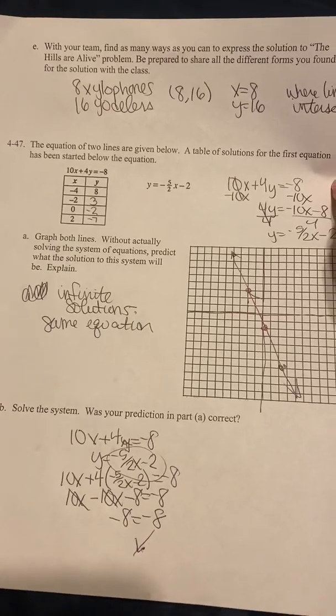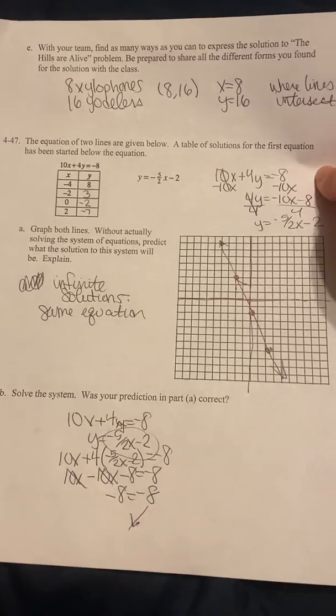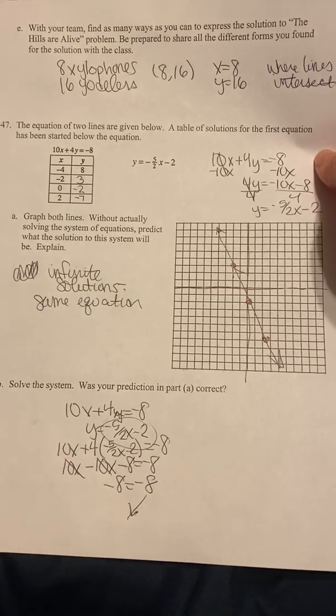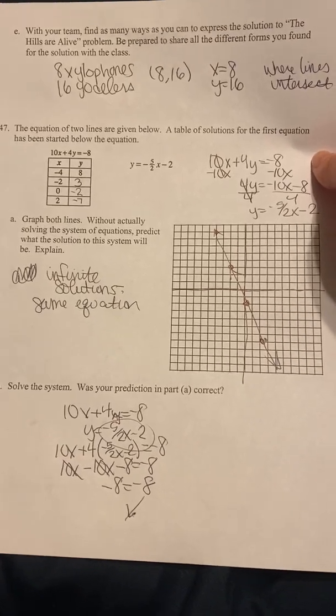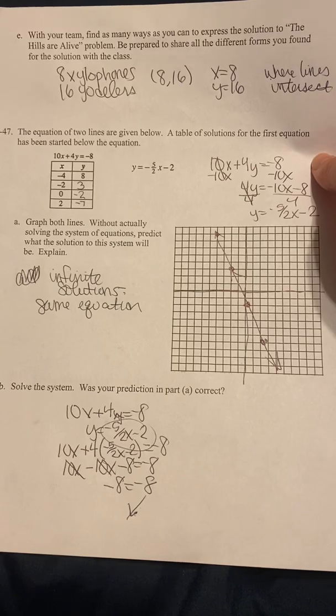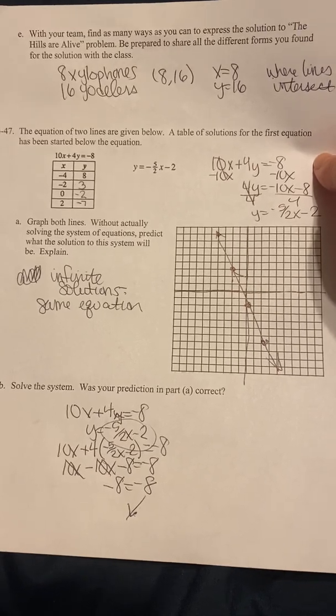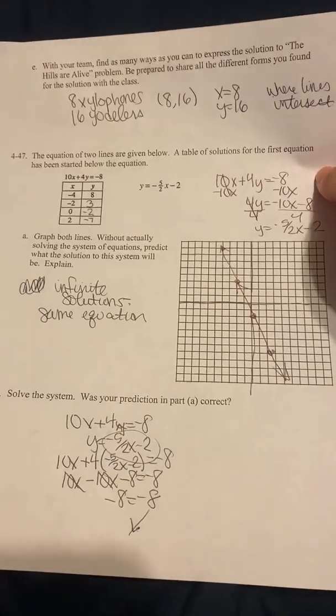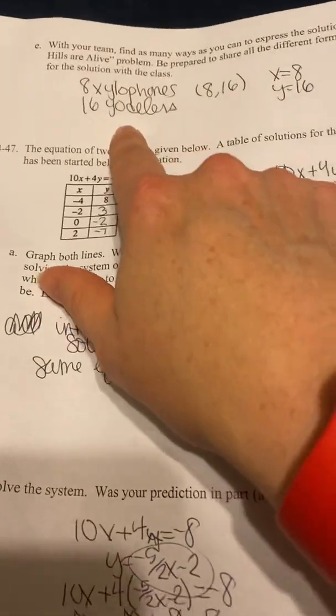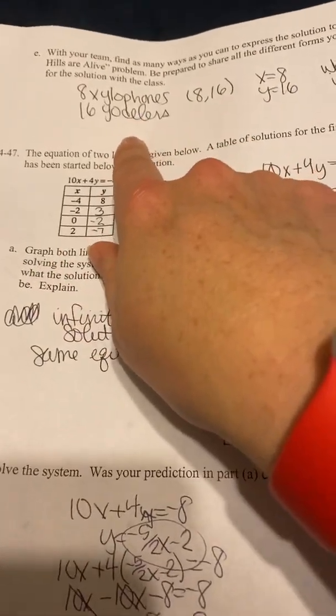Okay, for video 3, 46E says, with your team, find as many ways as you can represent the solution of the hills are alive problem. Be prepared to share the different forms you found with the class. Well, you're not going to share, but hopefully you came up with 8 xylophones, 16 yodelers.